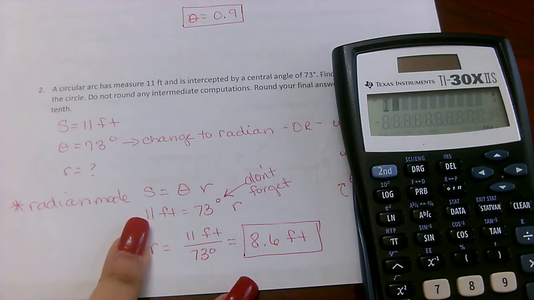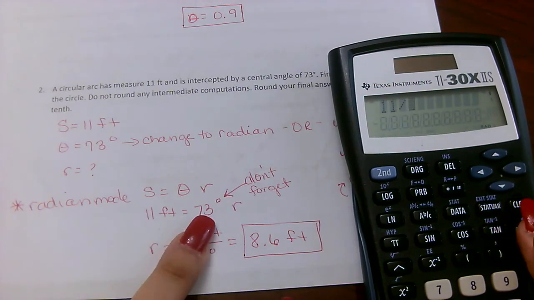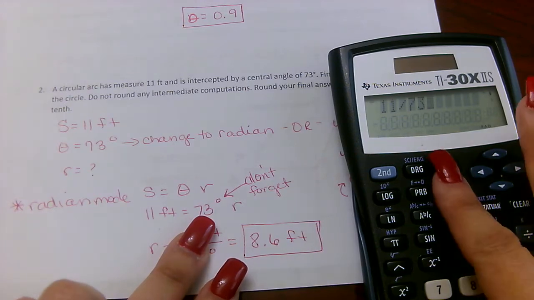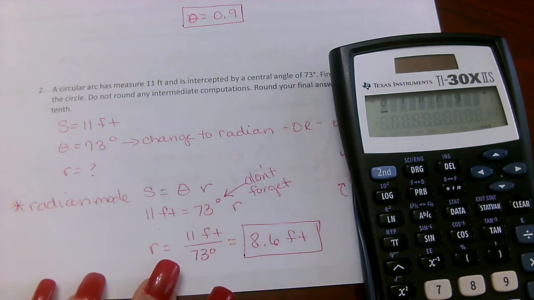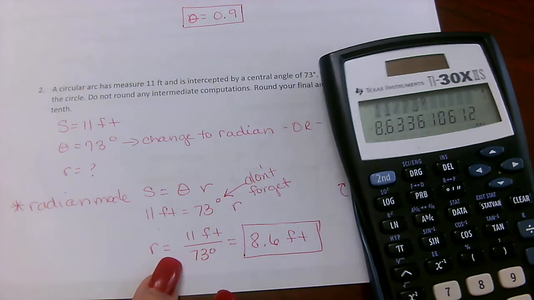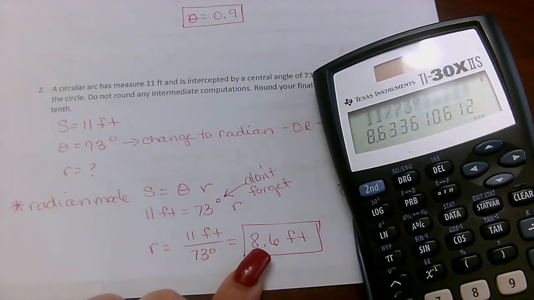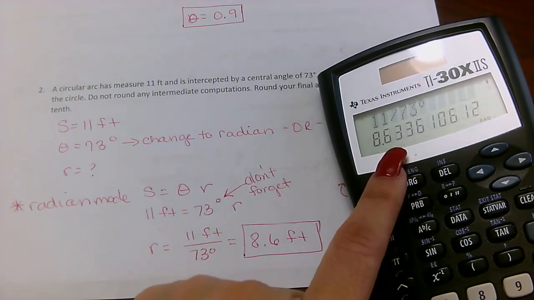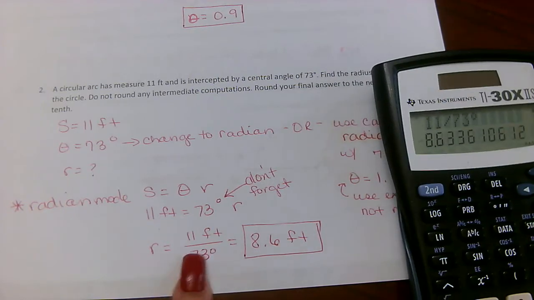So here it's going to be 11 divided by 73 degrees. Press enter and I get 8.6. That 3 makes the 6 stay the same. And then don't forget your units.